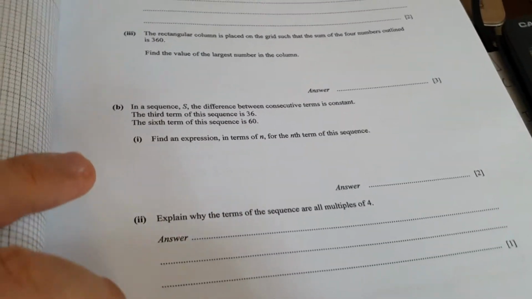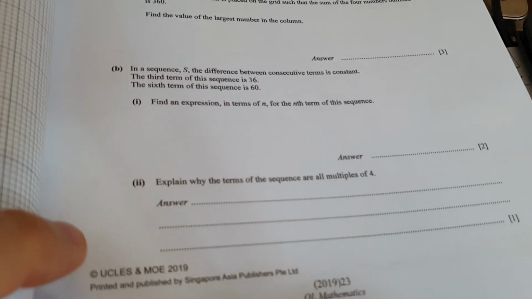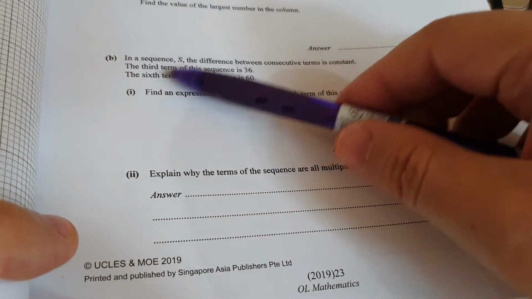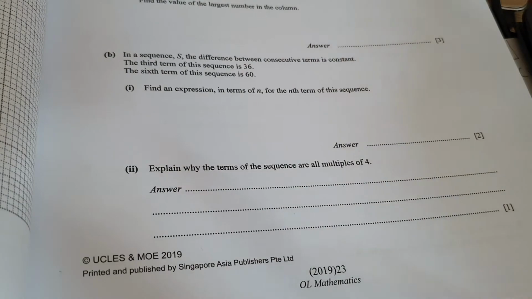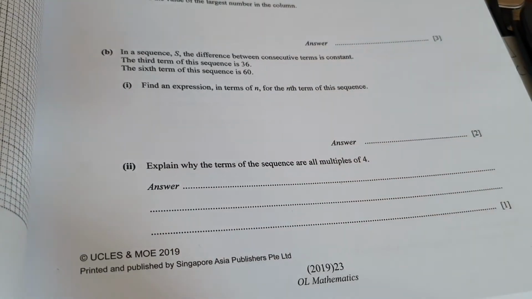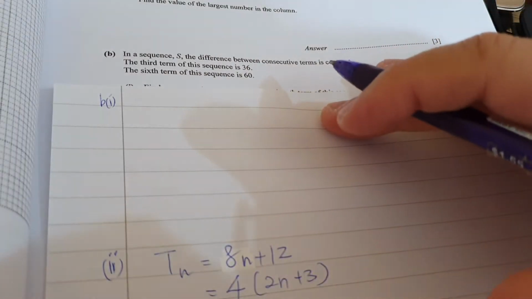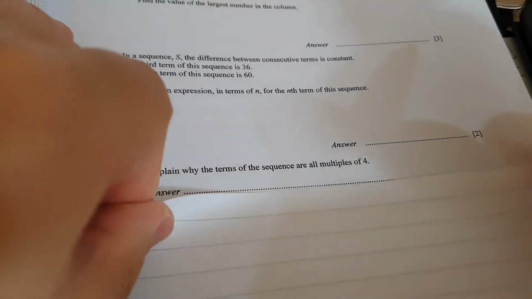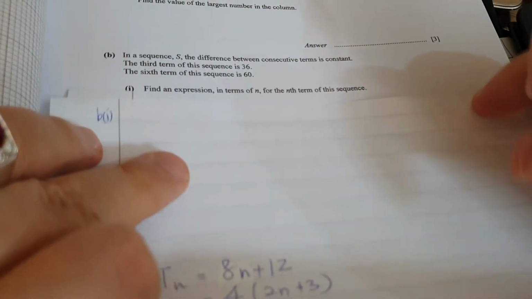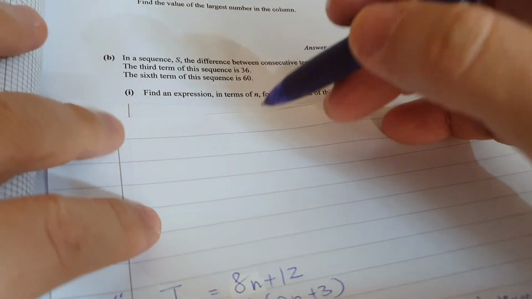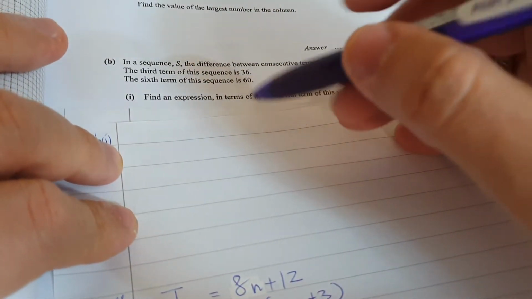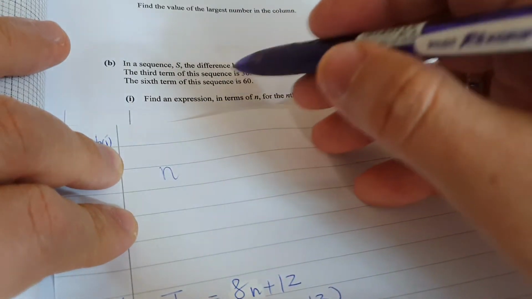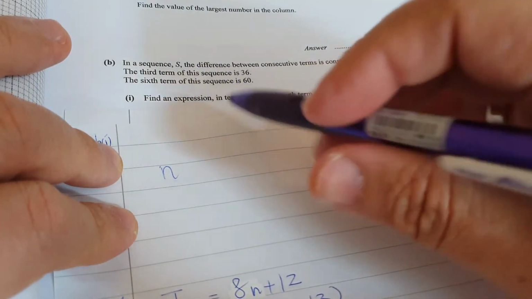Now for this particular question, I would recommend a good strategy is to draw a picture. So these are some of the strategies you can do. Index number, I told you all these terms, you can think of them as index number.